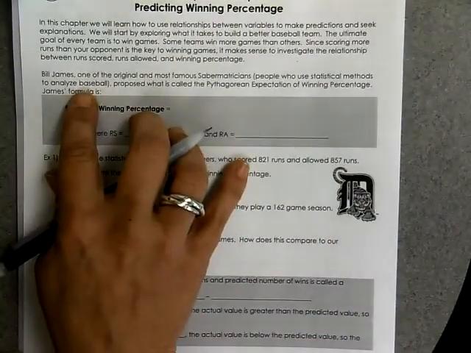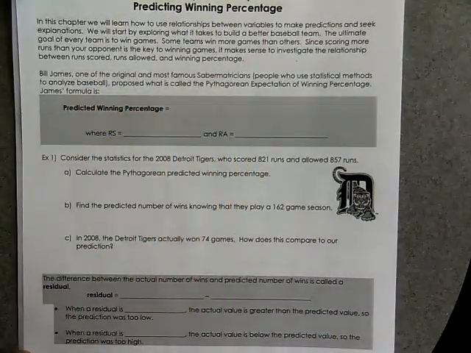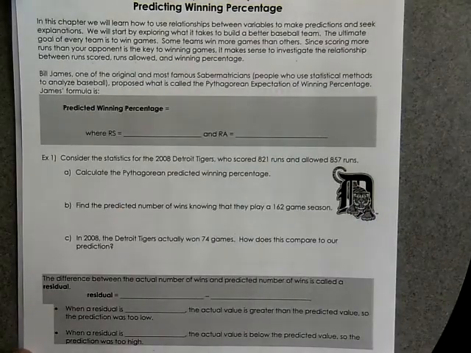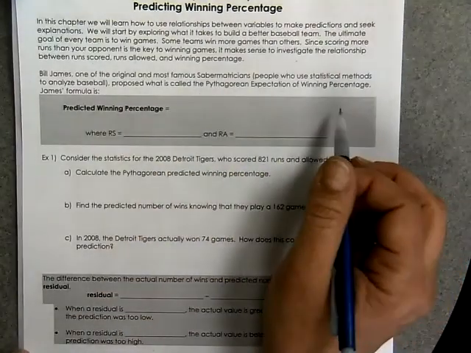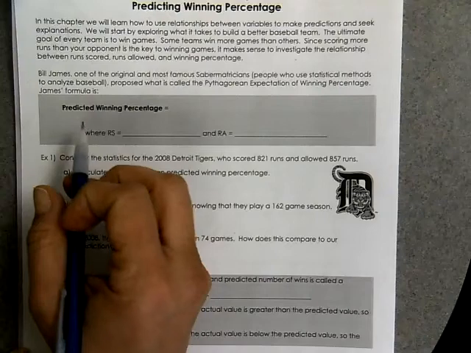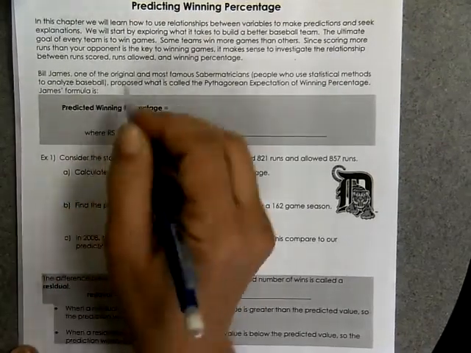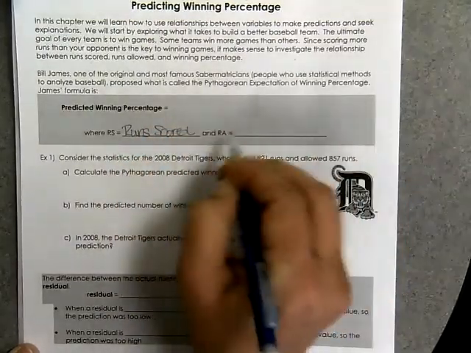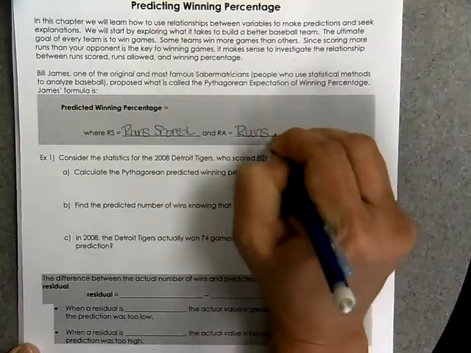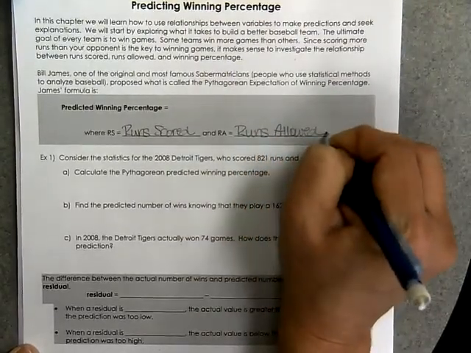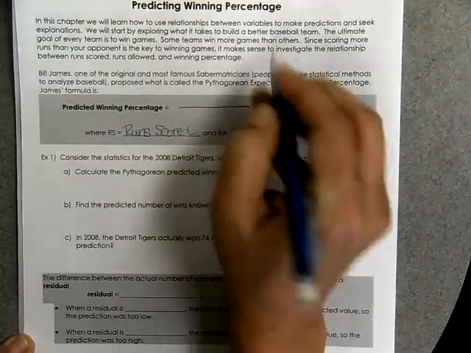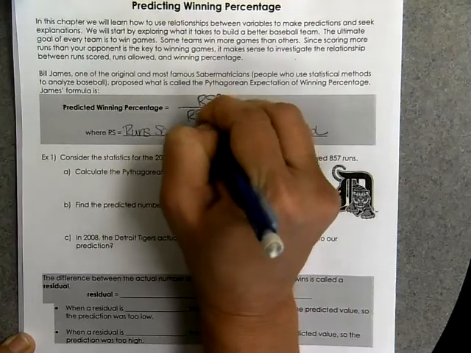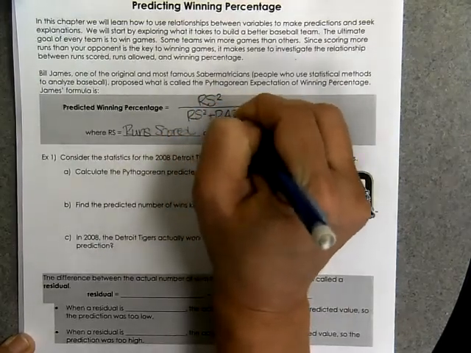So Bill James, one of the original and most famous sabermetricians, who are people that use statistical methods to analyze baseball, proposed what is called the Pythagorean expectation of winning percentage. This is James's formula. RS here is going to represent runs scored, and RA will represent runs allowed. And so the predicted winning percentage is RS squared over RS squared plus RA squared.